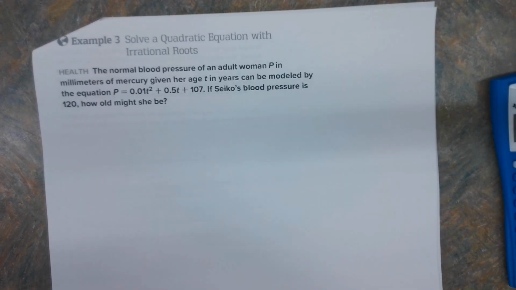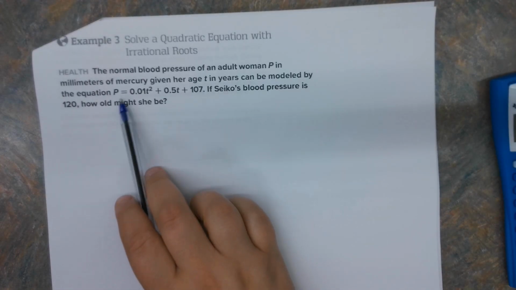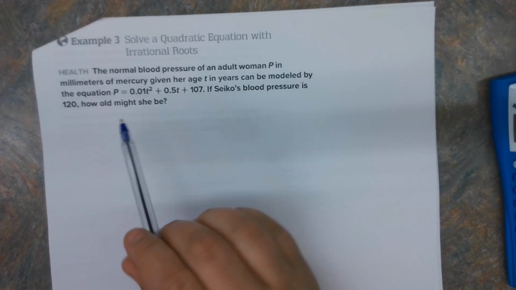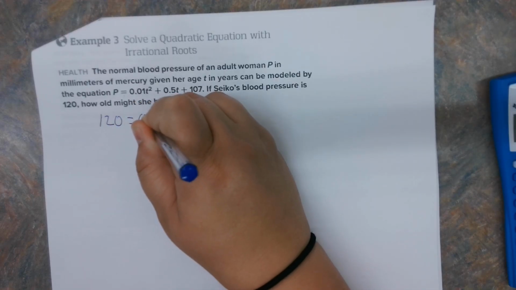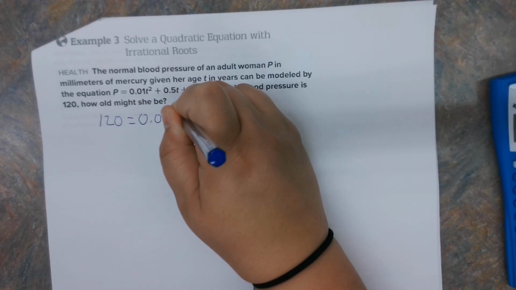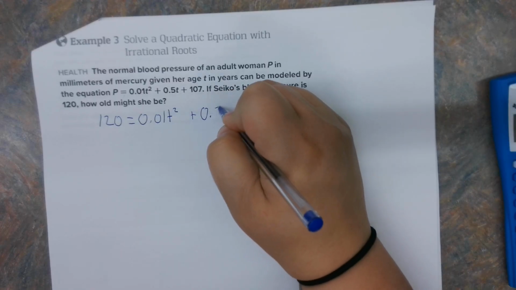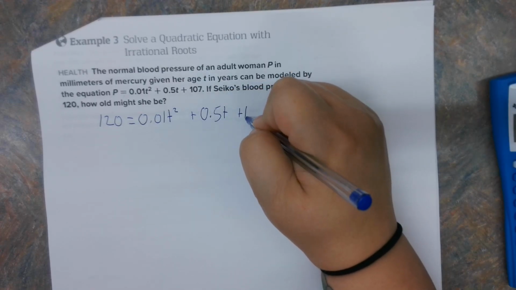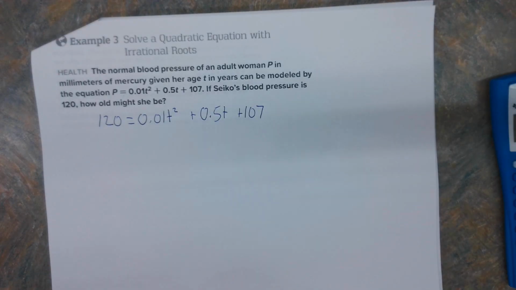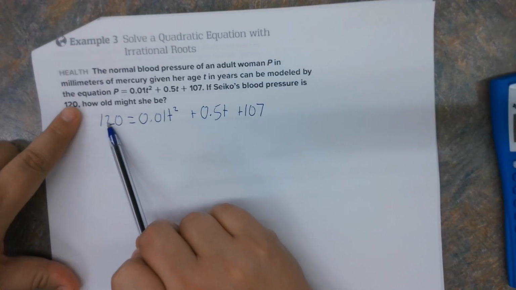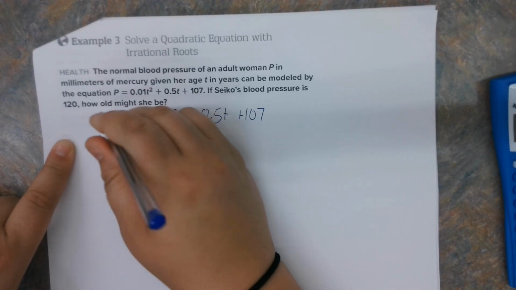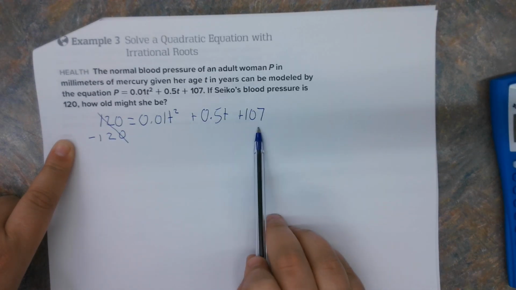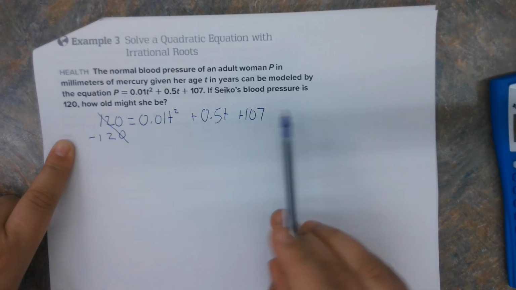Well, the first thing that I need to do is rewrite this equation in standard form because the blood pressure is P. So I'm replacing P with 120. So 120 equals 0.01 T squared plus 0.5 T plus 107. Is this in standard form right now? It's not, because I need this to go away. How do I get rid of this? I'm going to get rid of this by subtracting it. So it's going to cancel out over here. What does it go with over here? There's no variable, so it's going to go with this 107.